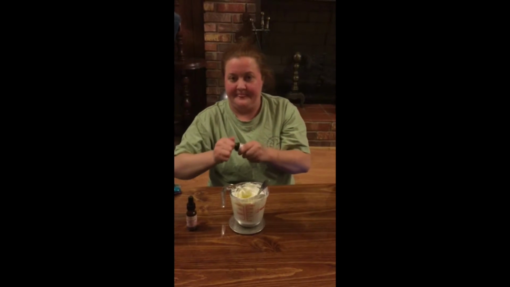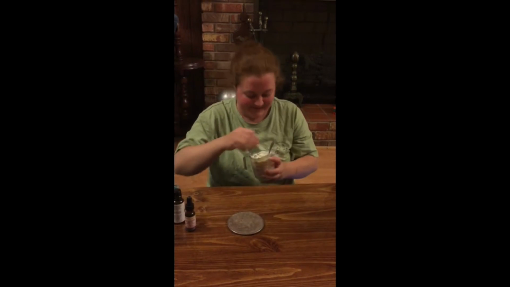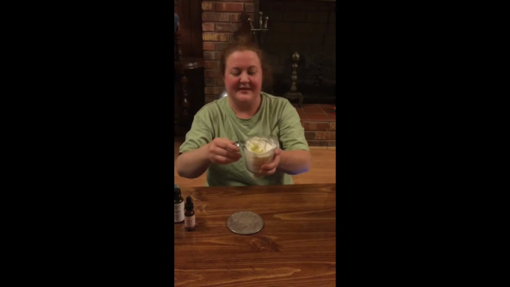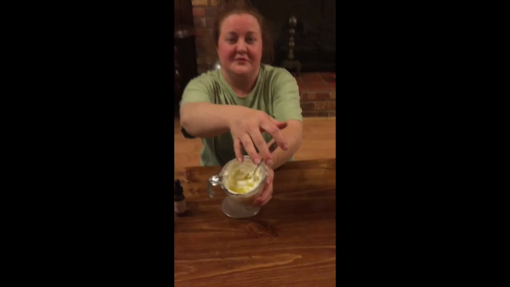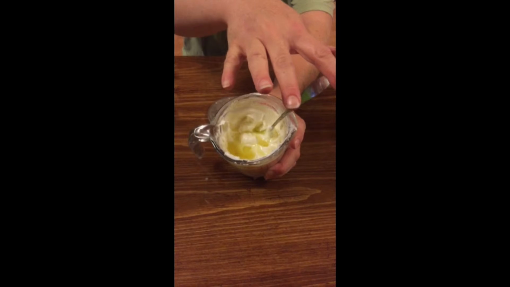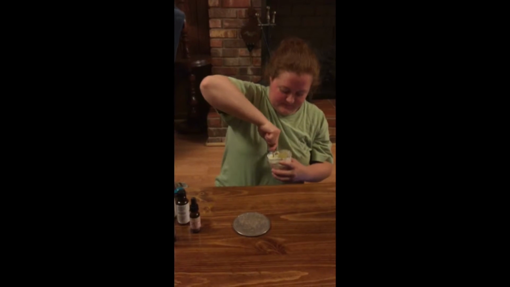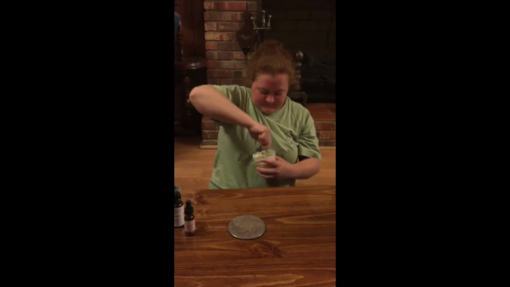There. But for video purposes, we should probably stop at 10. Okay. This is how much oils, carrier oils, and essential oils are in there. All right. So we've got quite a bit of oil. So now we're mixing it up.